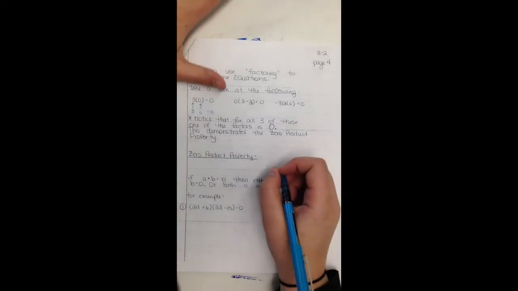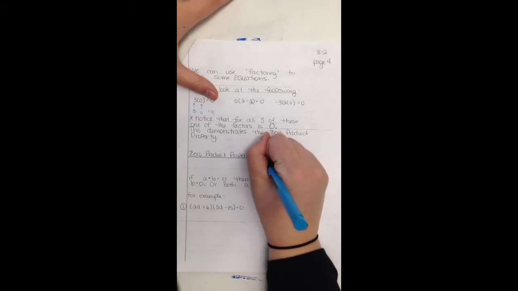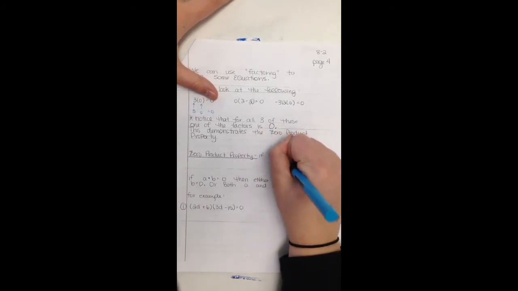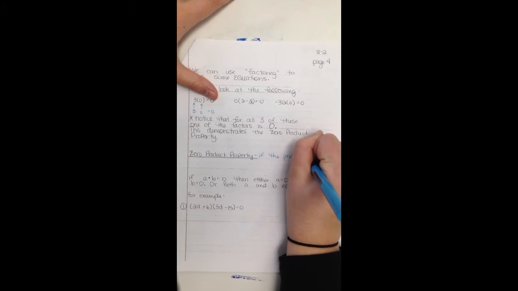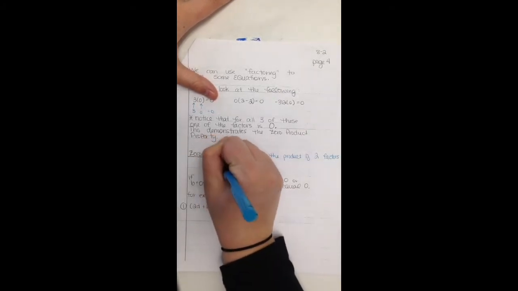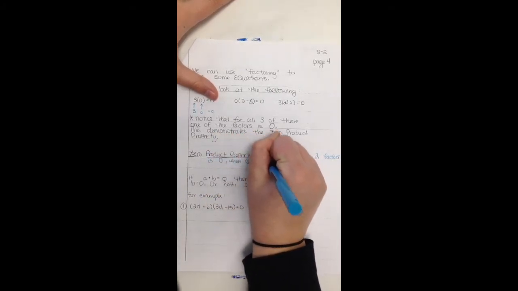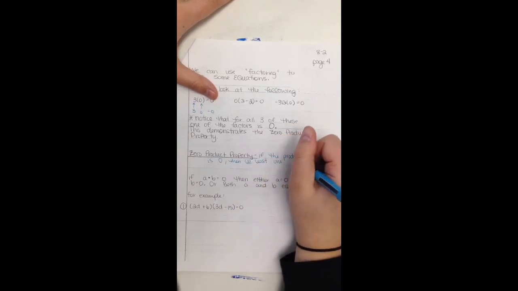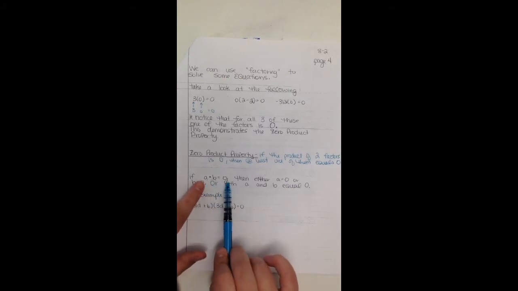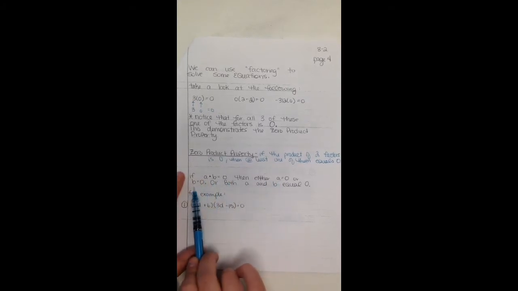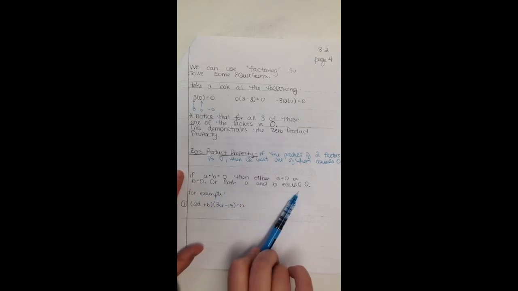So the zero product property is if the product of two factors is 0, then at least one of them equals 0. Okay? In other words, if A times B equals 0, either A is 0 or B is 0. They both can be 0 at the same time though.